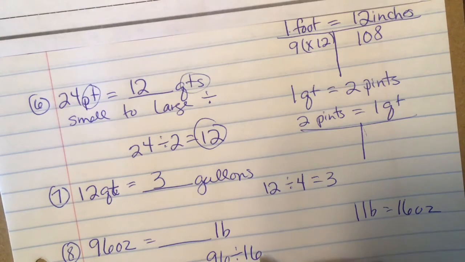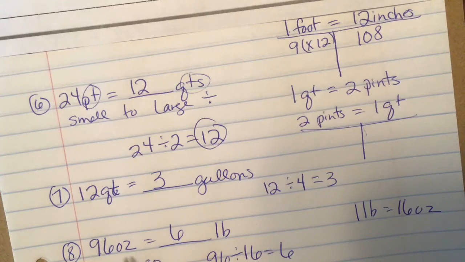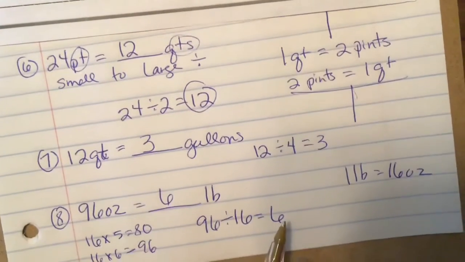Since we haven't done 2-digit divisors, what you'll need to do is write out some of your 16s. First of all, I know 16 times 5 equals 80, and 16 times 6 equals 96. And there you have it. So 96 divided by 16 equals 6. So 96 ounces is the same as 6 pounds.